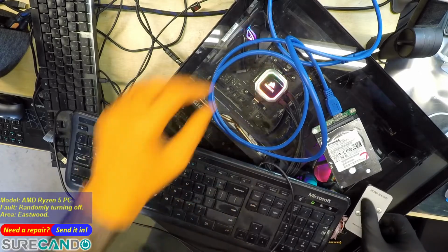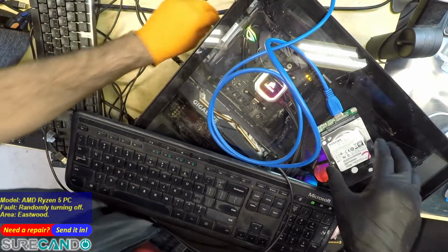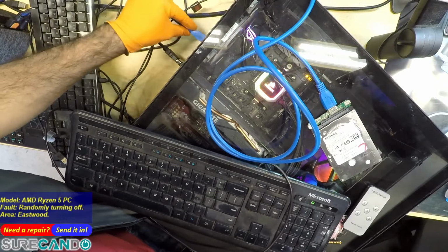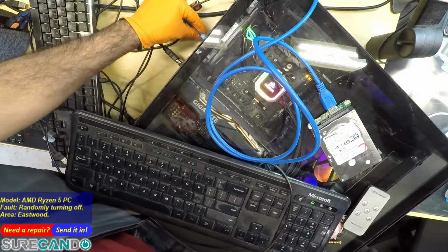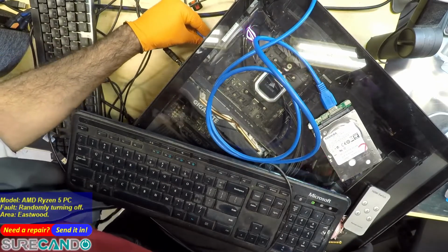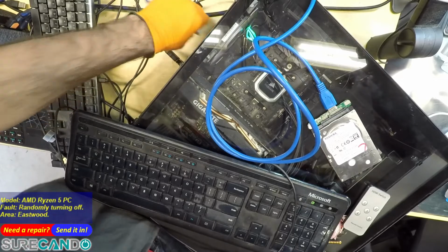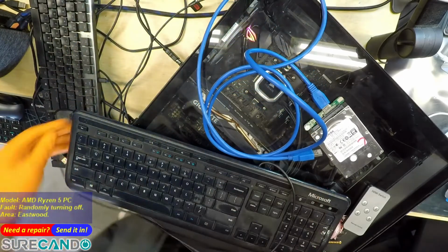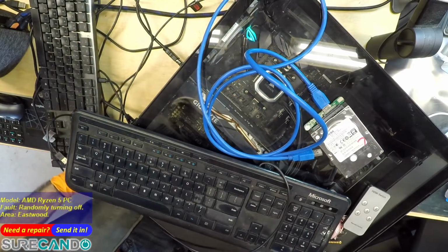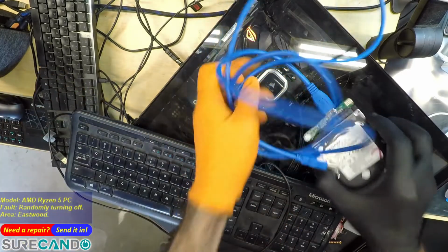Yeah, let's plug it in. 1, 2, 3, and now I'm going to plug it anywhere. Here we go. Boom. Okay, so I wouldn't have seen this problem earlier because I had just plugged in a wireless keyboard and mouse controller.